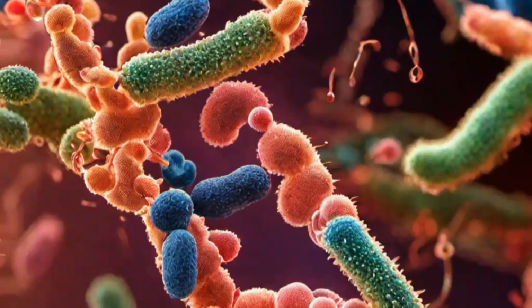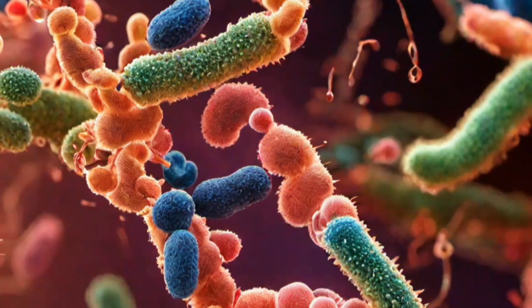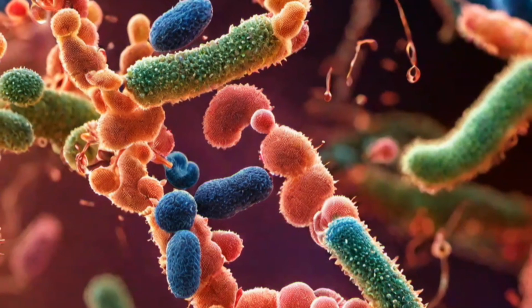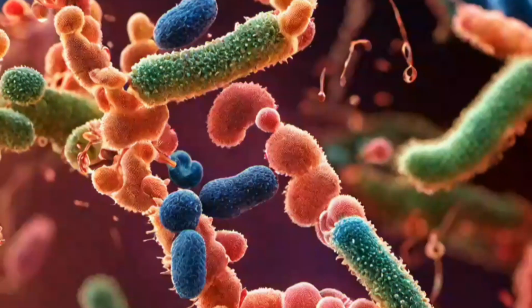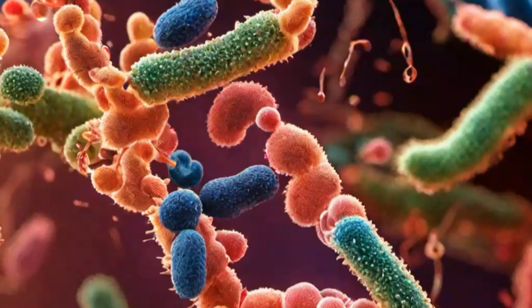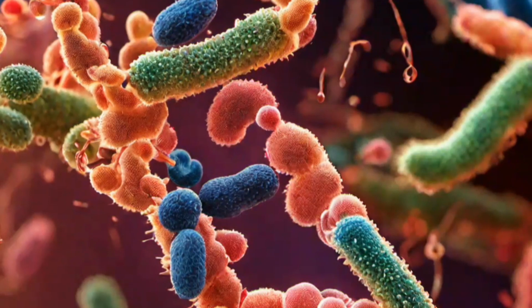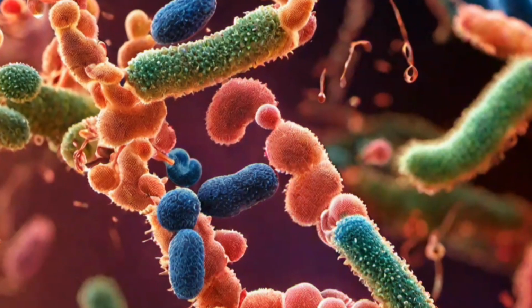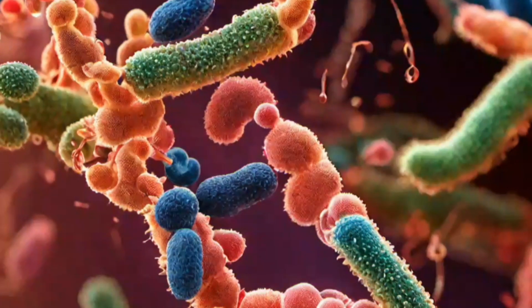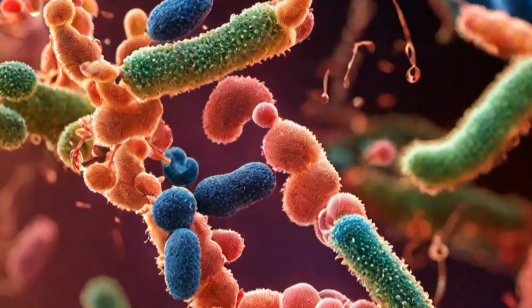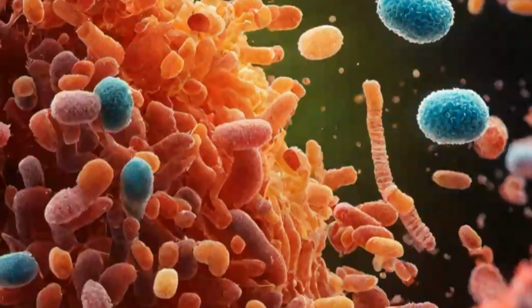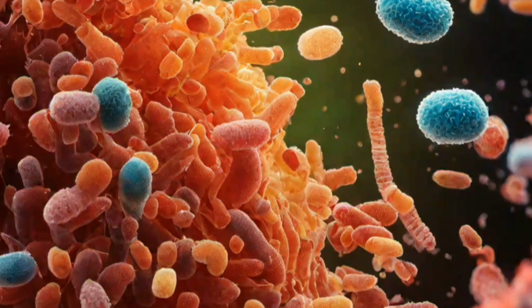Gram-positive and gram-negative bacteria, what's the difference? When we talk about bacteria, scientists have a special way of classifying them based on a staining technique called the gram stain. It's like giving bacteria different colors to help us understand them better. This stain helps us see differences in their cell walls, the protective layers around bacteria.